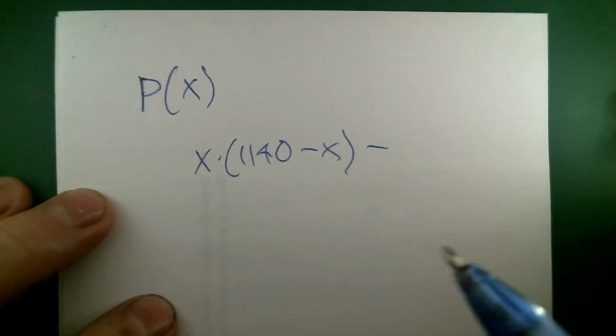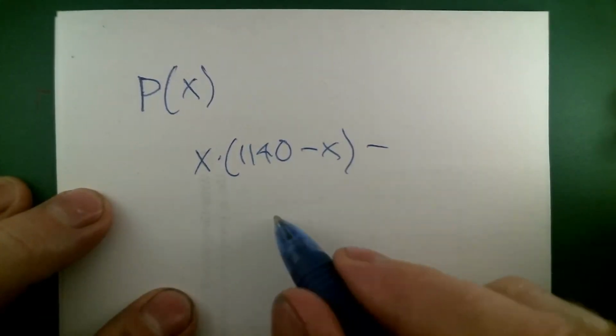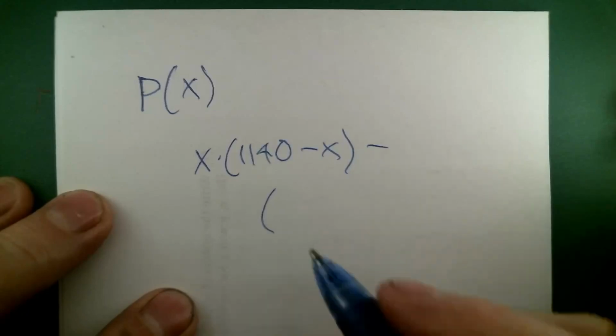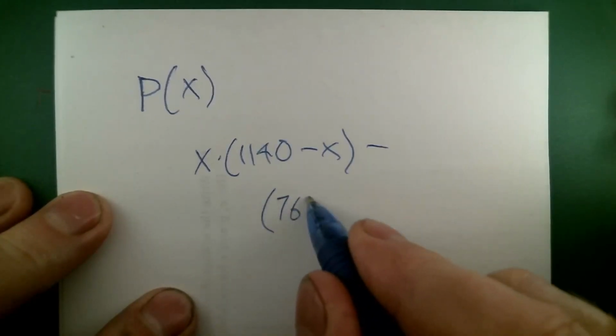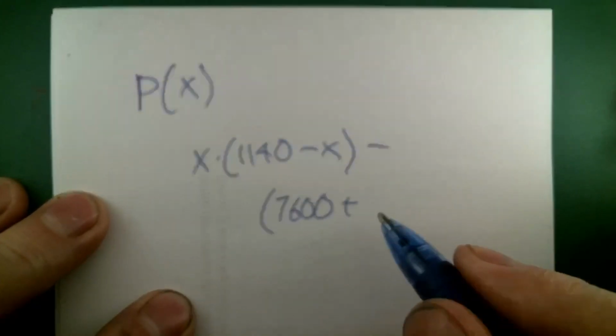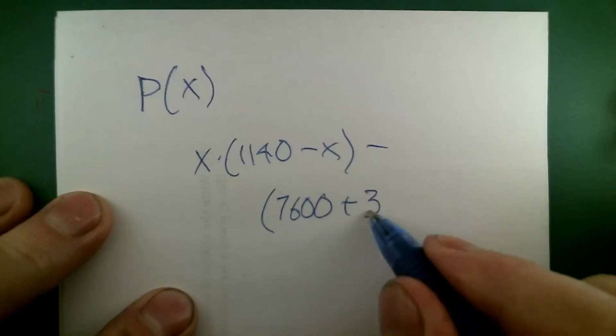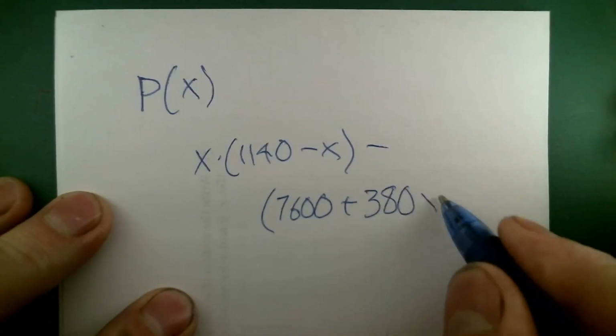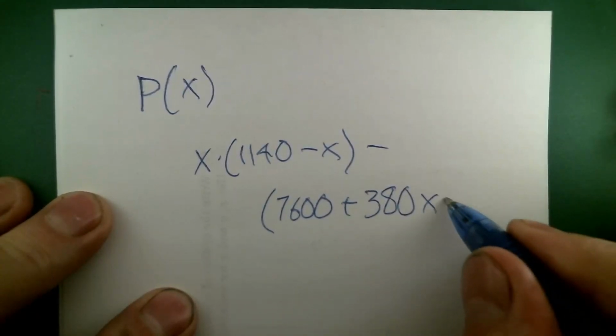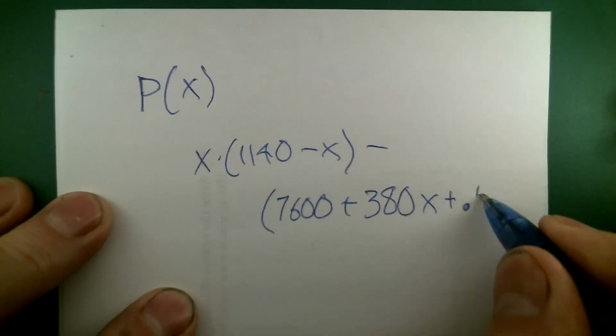Now the cost had a bunch of stuff in it. So all of these things are going to be subtracted: 7,600 plus 380x plus a half, or 0.5, of x squared.